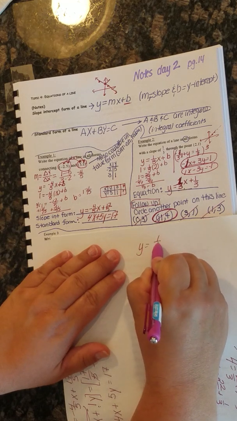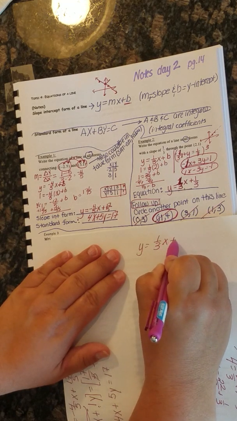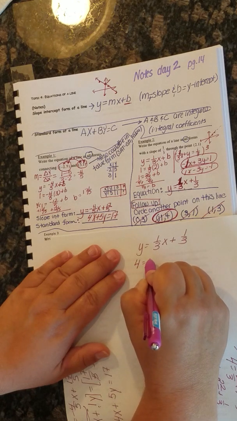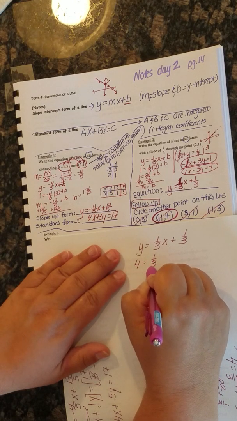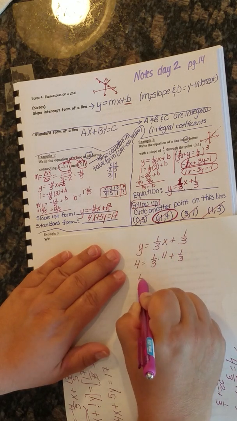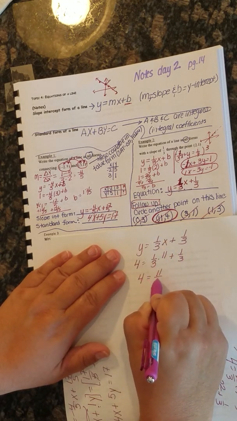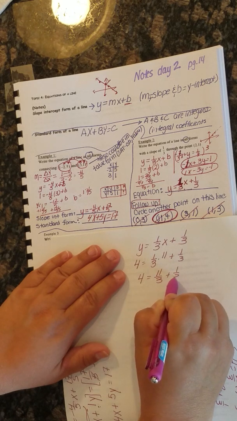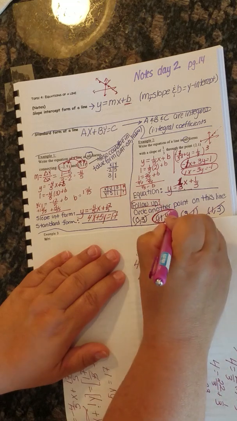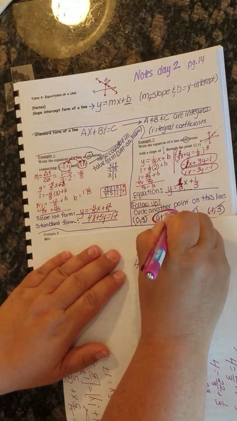And now that I have the right equation in, everybody, sorry about that. So let me plug in the 4 equals here. And then the 1/3 times the 11 plus the 1/3. I think it's going to work. So 4 equals 11 thirds plus 1 third. So 4 equals 12 thirds. Check. This is another point that works.